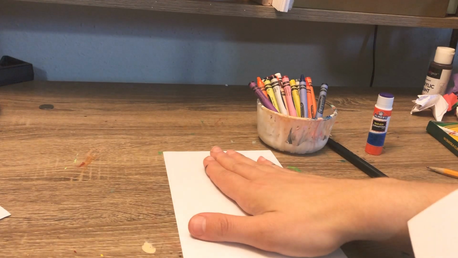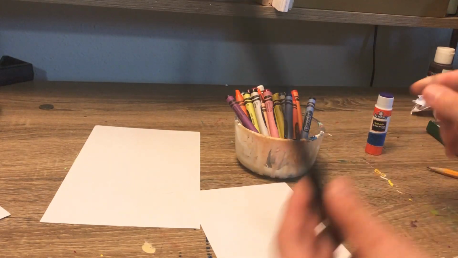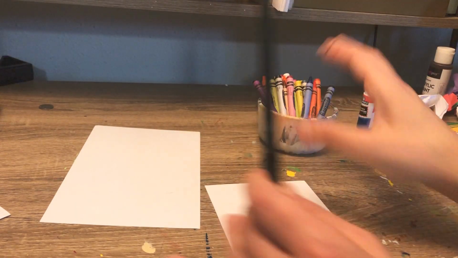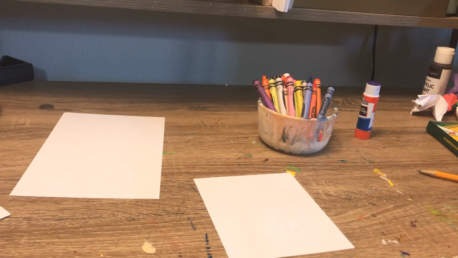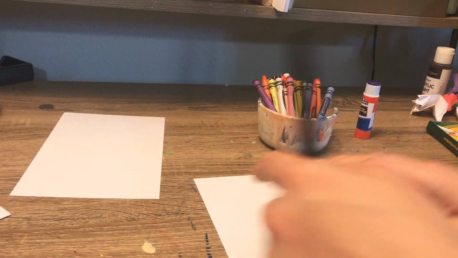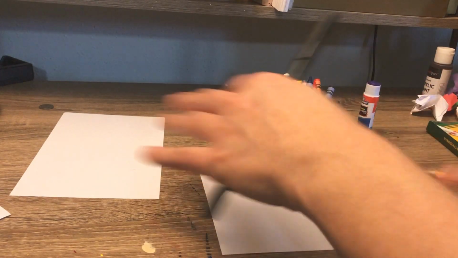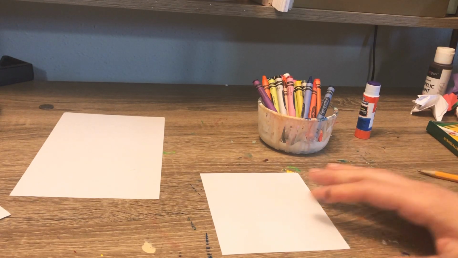We're gonna need a large piece of white paper, a smaller piece of white paper, crayons, a pencil or a marker, and some glue. So I'm gonna start with my small piece of paper. And I wanna make sure in my small piece of paper that it's pretty equal on either side. It's not all wonky and it's cut up. It looks like a rectangle or a small rectangle.